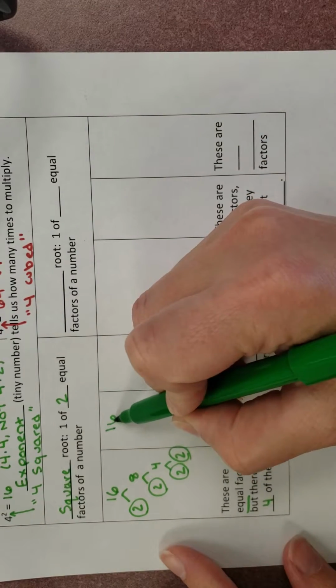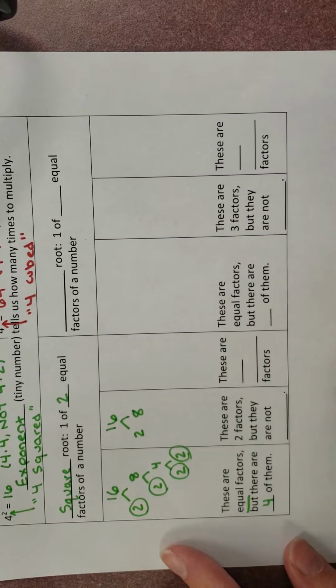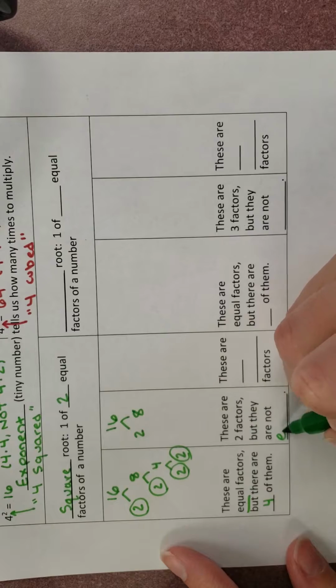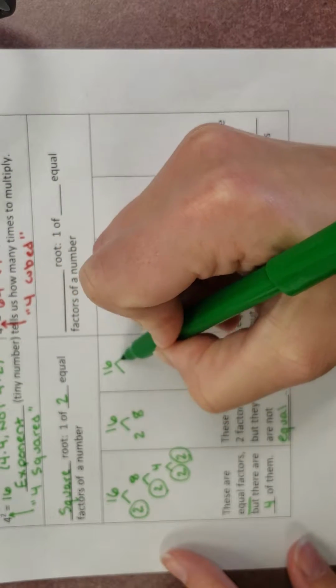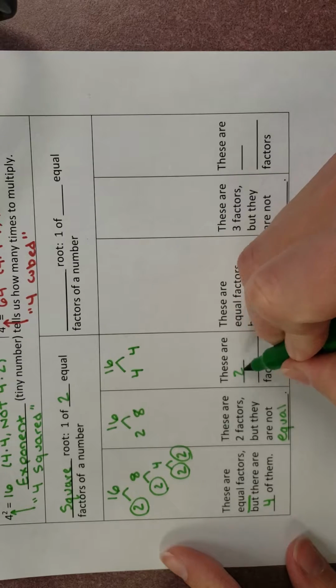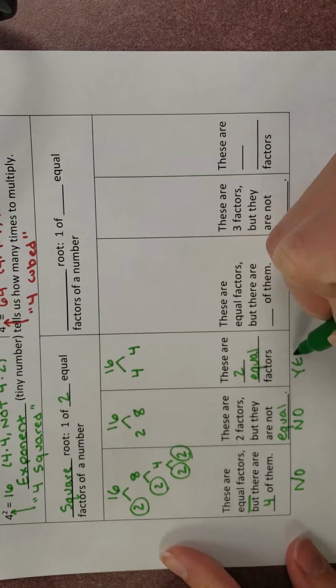Or students will break it down this way. 2 times 8 is 16. Here are two factors, so the square root of 16 are 2 and 8. But that can't be. It has to be one or the other. These are not equal factors. So a square root is one of the two equal factors. Here are two factors and they are equal. So this is a no example, this is a no example, and this is a yes example.